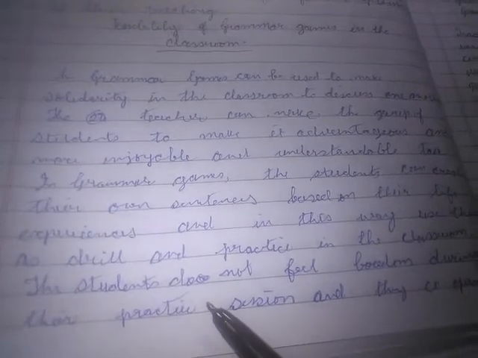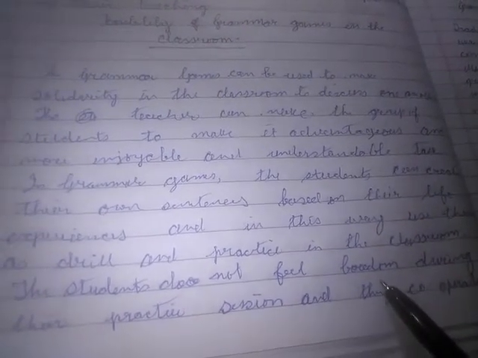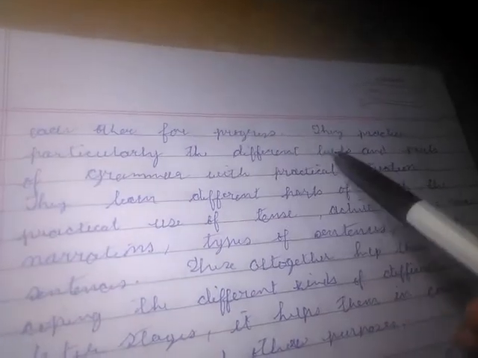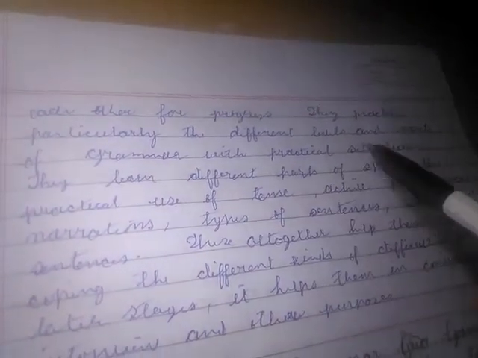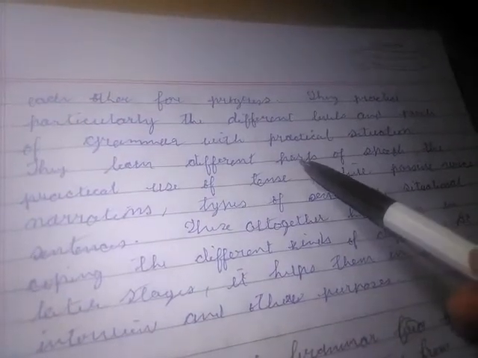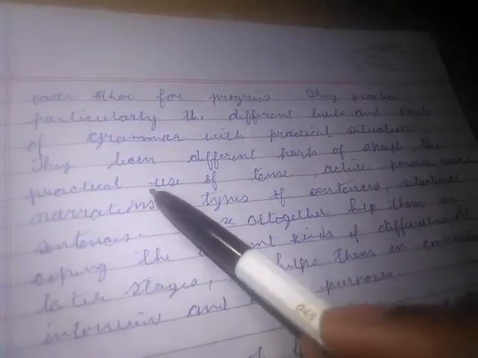The students do not feel boredom during their practice session and they cooperate with each other for progress. They practice particularly the different levels and parts of grammar in practical situations.